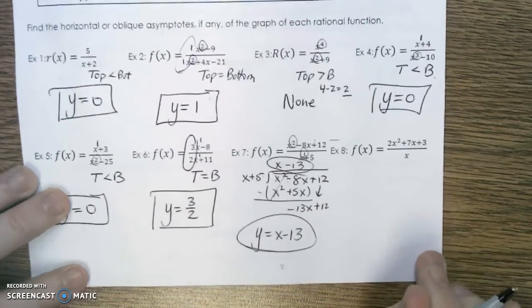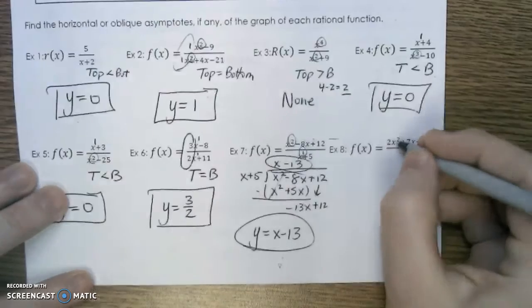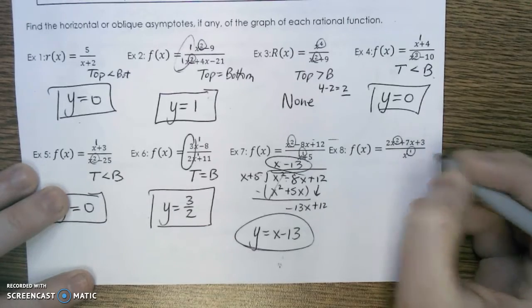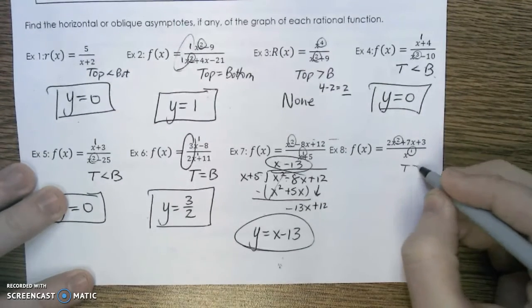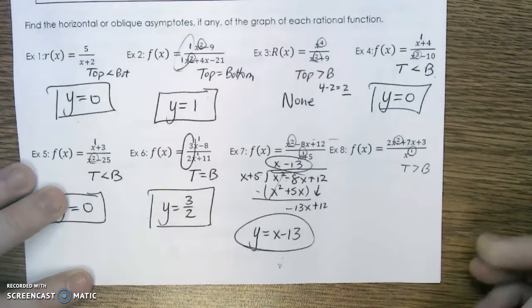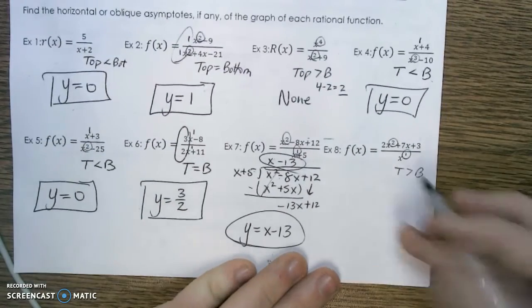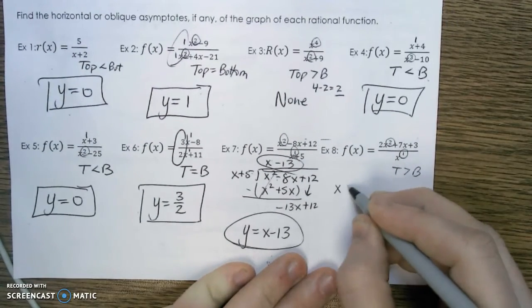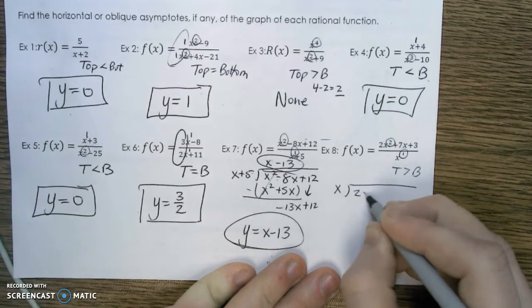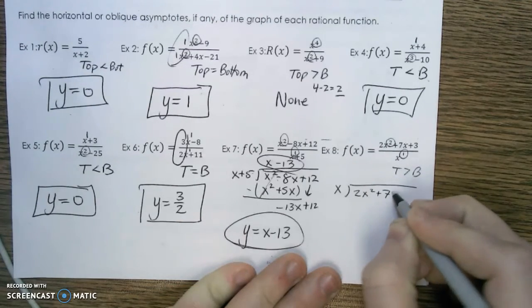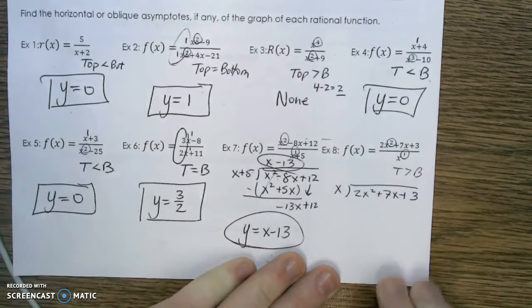So let's do the same thing for 8, because 8 has an exponent of 2 and an exponent of 1. So the top is larger than the bottom, but they're only one apart. So that means you're going to have an oblique asymptote. So we take the bottom on the outside, the top on the inside, and we go through and divide.